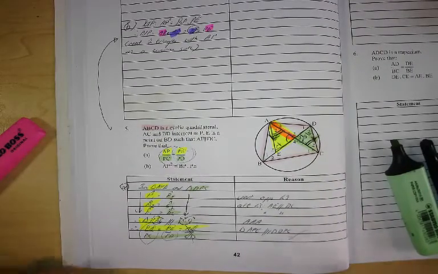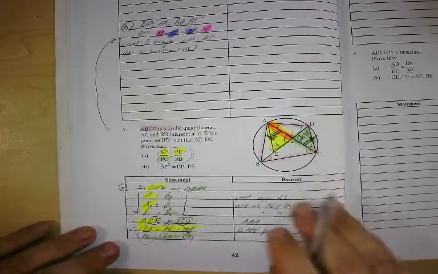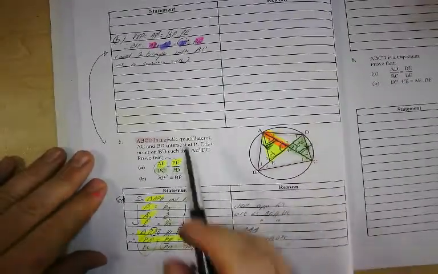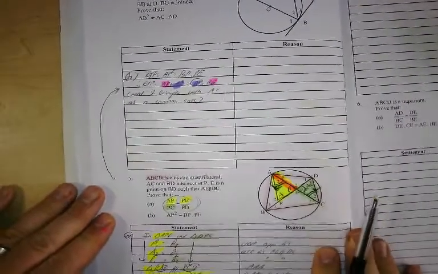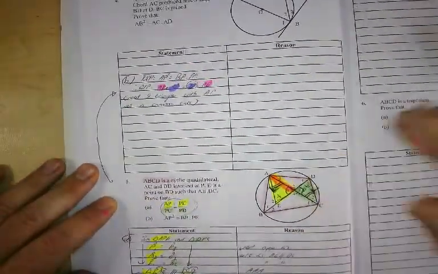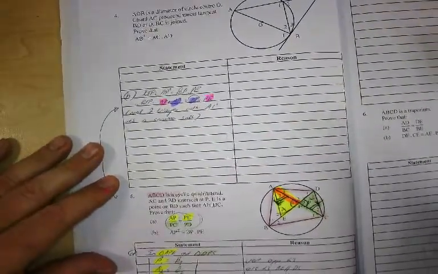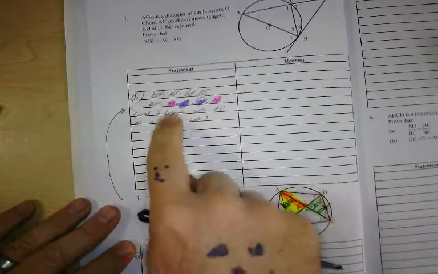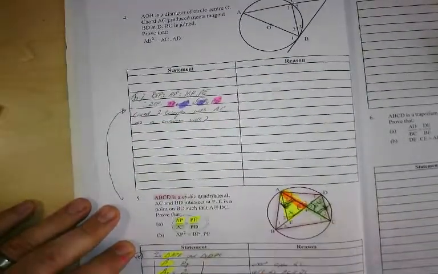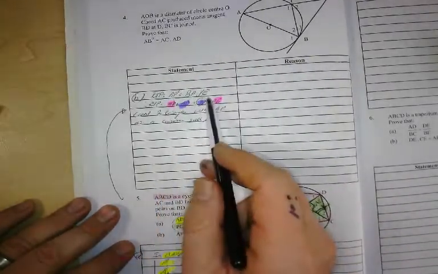Right, now 5B is quite a common type of question, so you need to watch out for it. So the question says, I'm writing up here now, so we can see the diagram. Right, so here's part B. Up here, I'm just going above here, it's still question 5. So the question says, prove that AP squared is equal to BP times PE.